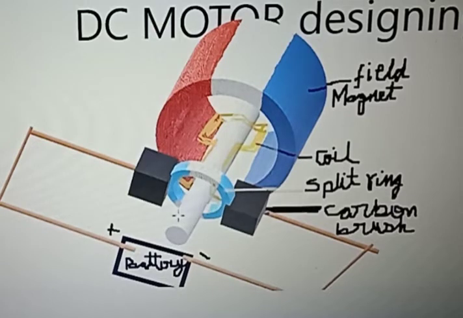So now I have tried to make a motor not exactly the same as I have drawn in the 3D design, or as you have seen in your books. Well, I have seen this design somewhere else, but it is quite easy. You people can also make the same design.